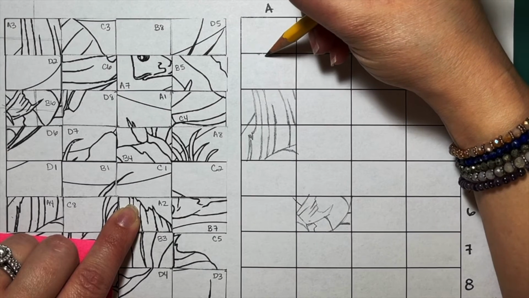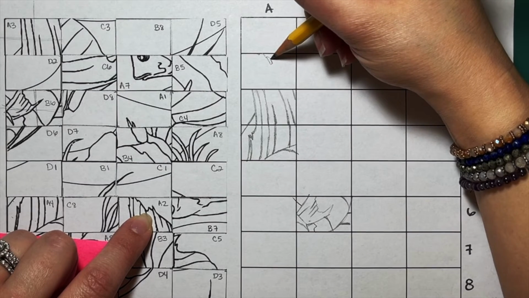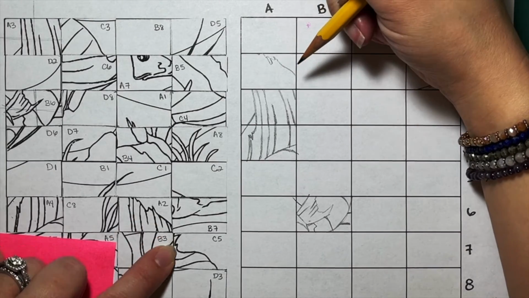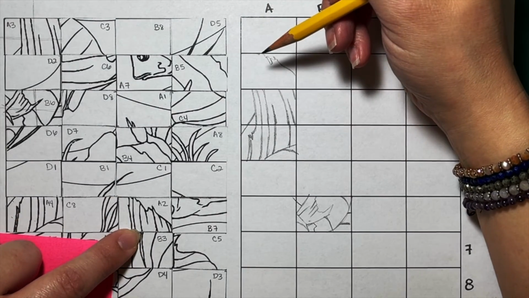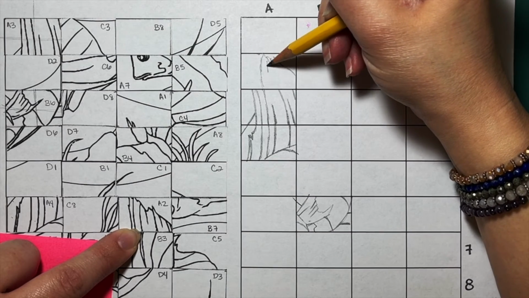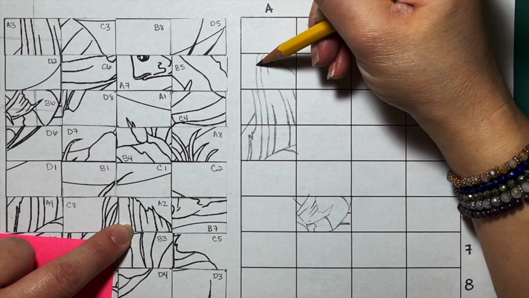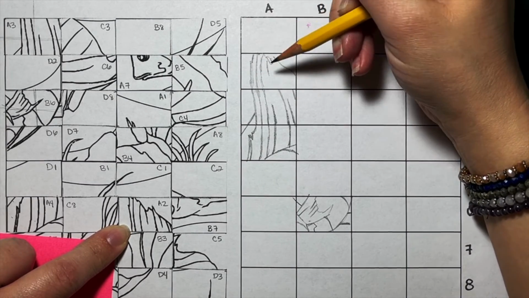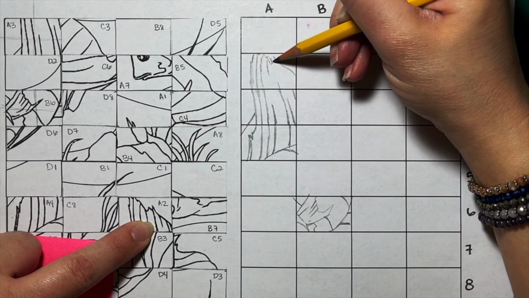I'm going to put in this line first. And now I'm going to see how these lines relate to this. So this looks to be this line right here, and a little line here. This appears to be this. This is probably this guy, right in the little nook.